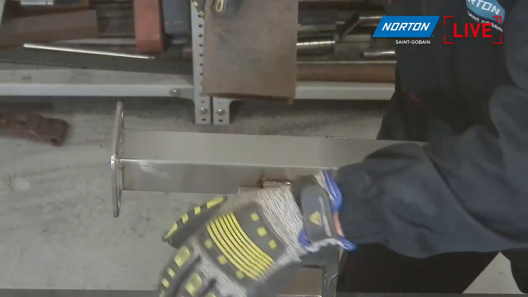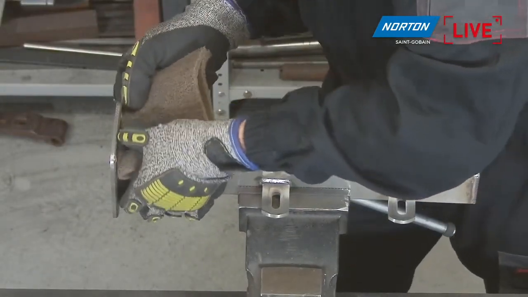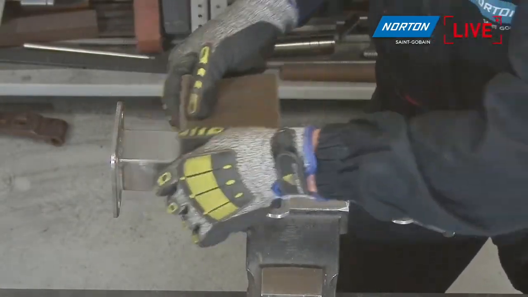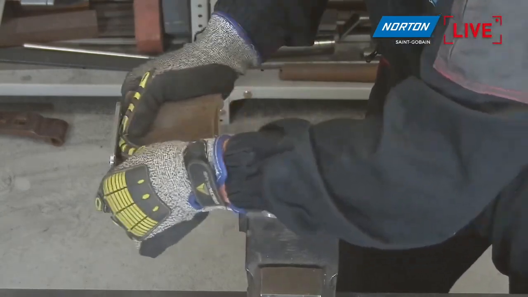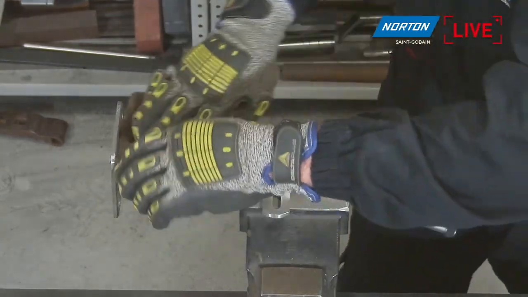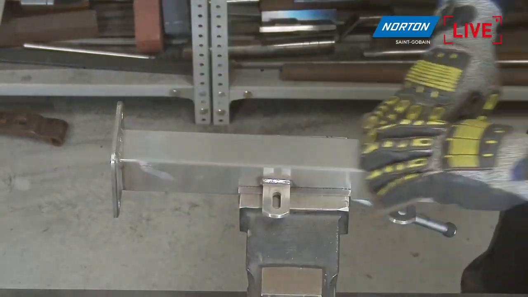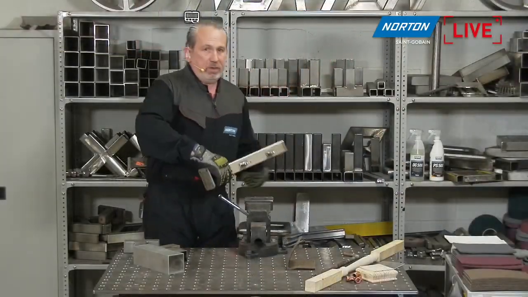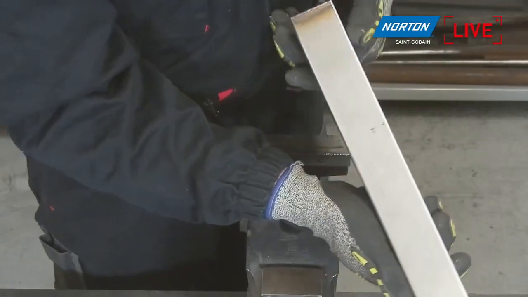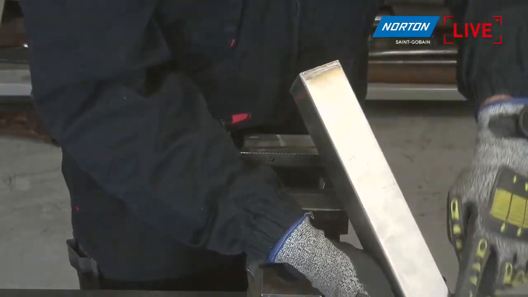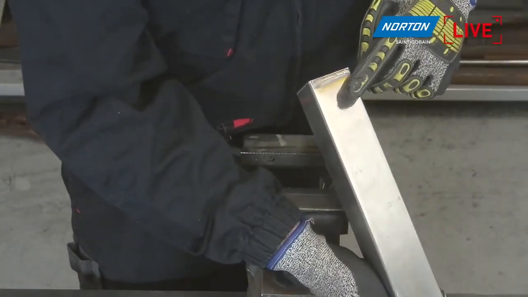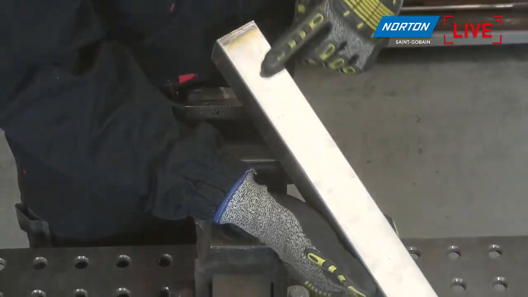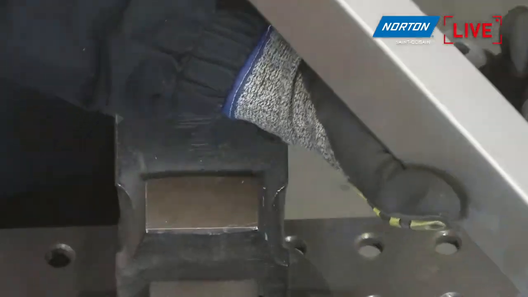That's a great example of the ability of these pads to match the shape of the difficult, awkward access area of the component. Yeah. And there you go. That's a really quick finish. If we have a look at what we started with, we started on the surface like that with a dark weld here and lots of damage from transport and being around the welding shop.